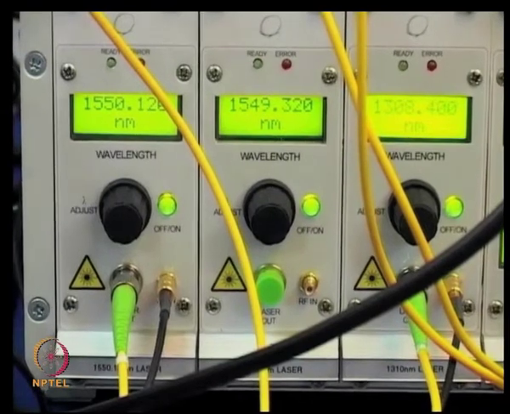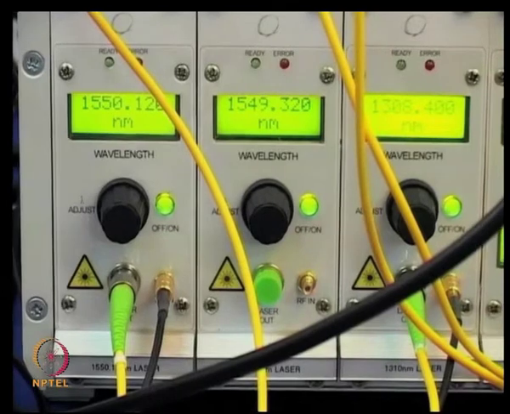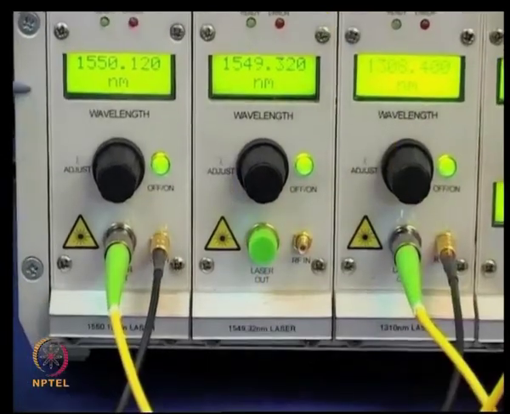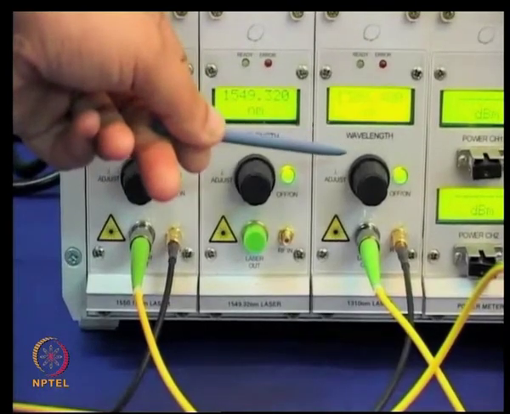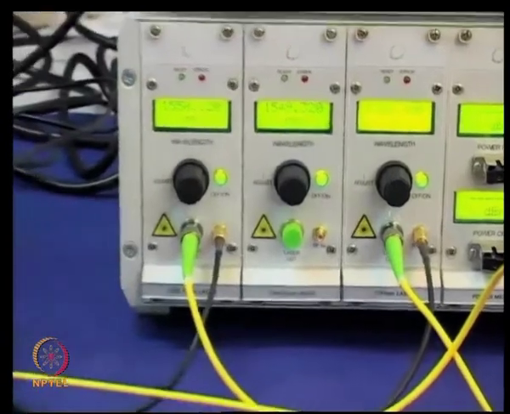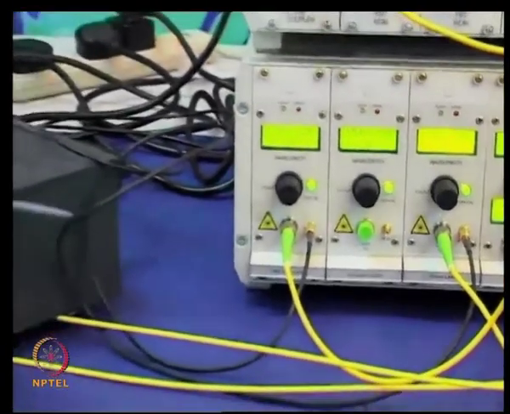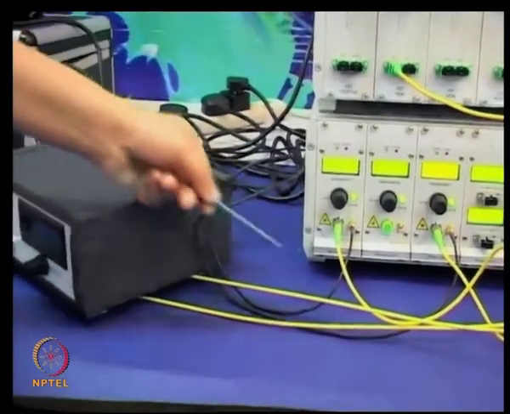This is a 1550 nanometer laser. We have a 1550 nanometer laser and a 1310 nanometer laser, both of which are fed with the output of the bit generator.